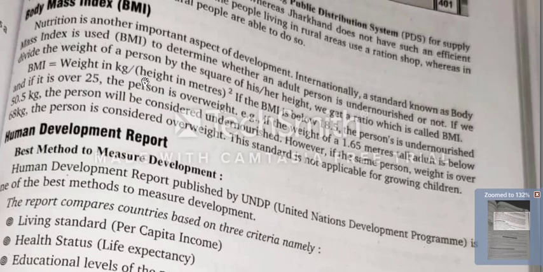Here they have shown a criterion: if the weight of a 1.65 meter tall adult is below 50.5 kg, the person will be considered undernourished. You will have to write the height in meters and weight in kg, find the ratio, and compare. However, if the same person's weight is over 68 kg, the person is considered overweight. This is undernourished and this is overweight.